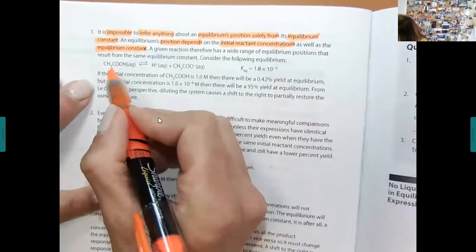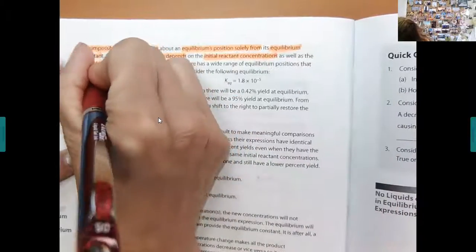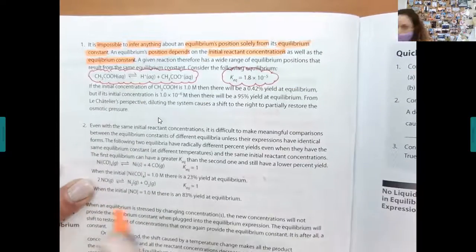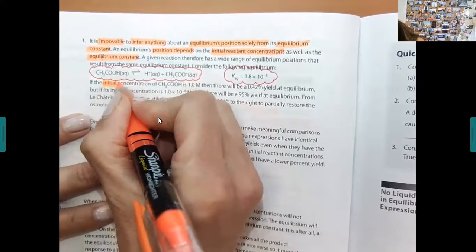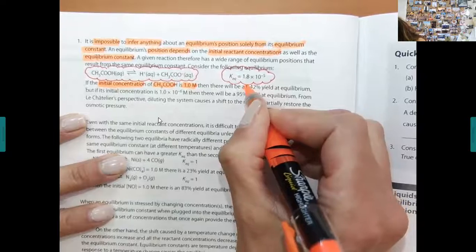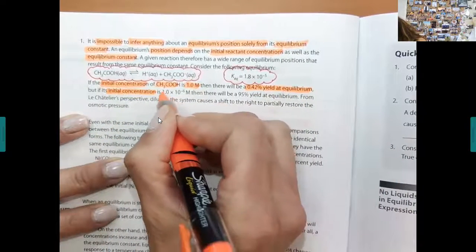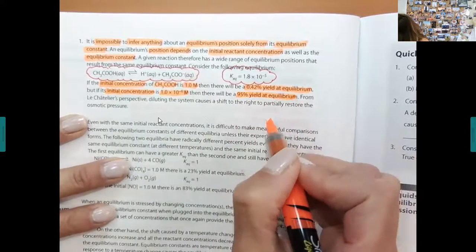So if you have this reaction here, with this value for its equilibrium constant, okay? If the initial concentration of acetic acid is 1 molar, then there's a 0.42% yield at equilibrium. But if the initial concentration is 1 times 10 to the negative 6 molar, there's a 95% yield at equilibrium.